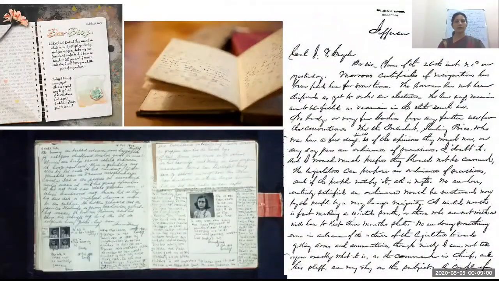Now these are some examples of diaries. I have made here one collage of different diary entries. And the diary entry is always a handwritten piece. You can see the Anne Frank diary. This was her handwriting, and see, she has pasted a few pictures also from her childhood. So always remember, diary writing is a piece of handwriting, or it should be purely handwritten.